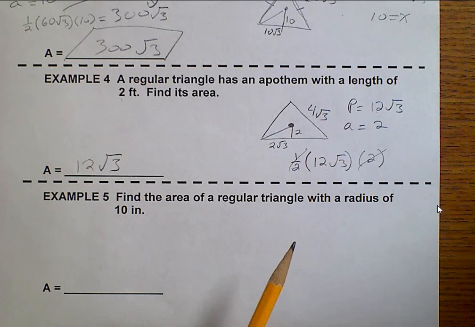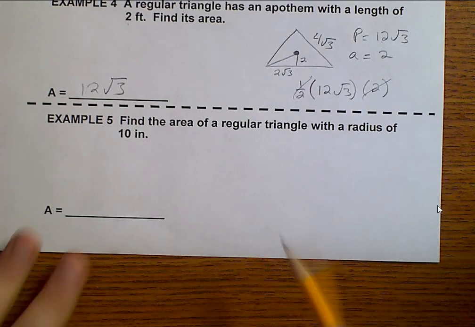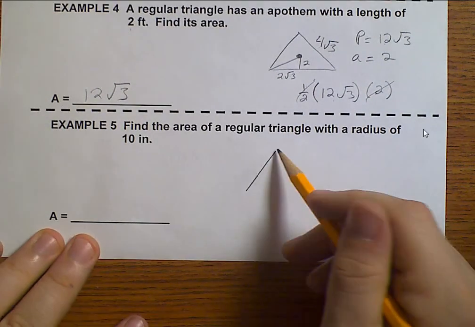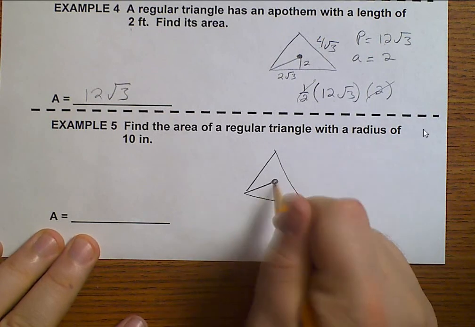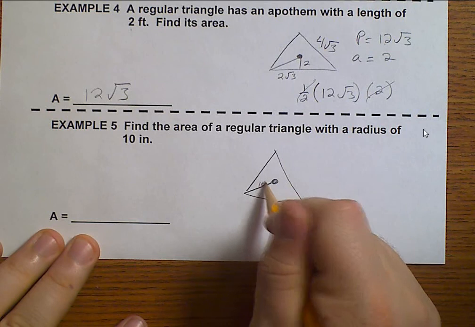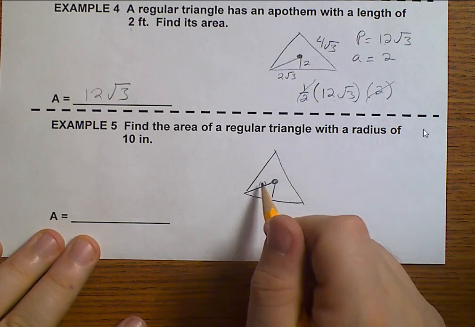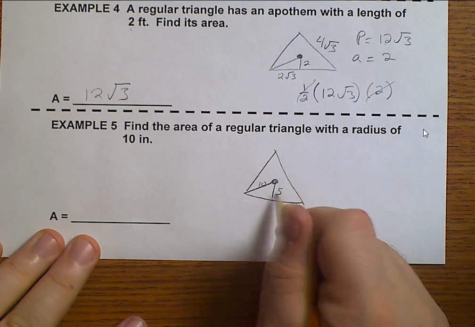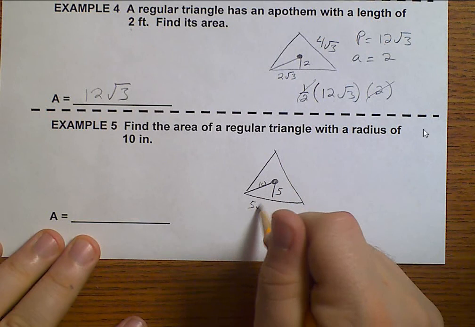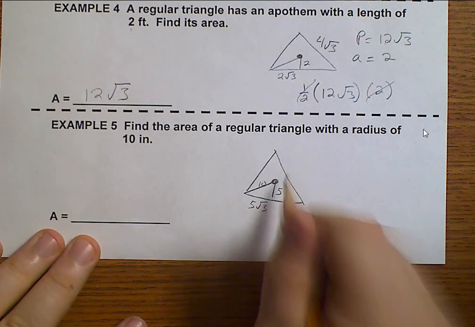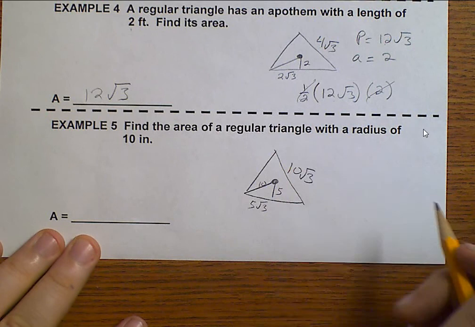So let's go ahead and look at example number 5. We have a regular triangle with a radius of 10. So 2x, x, so this would be 5. X square root of 3. 5 square root of 3. Which means the whole side is 10 square root of 3.